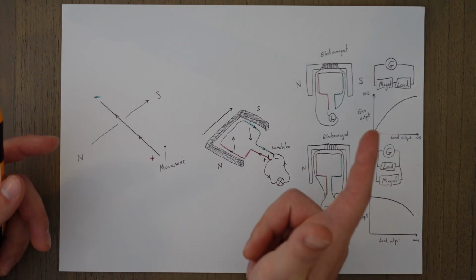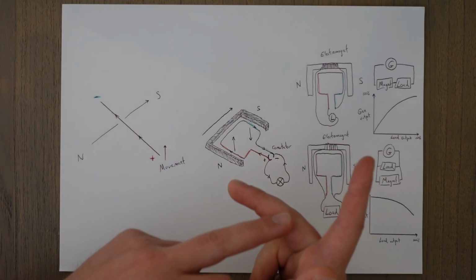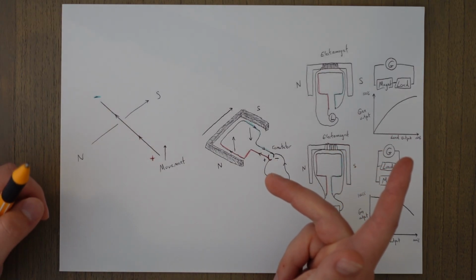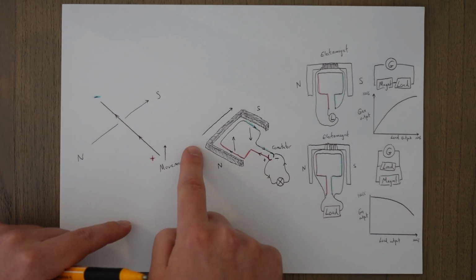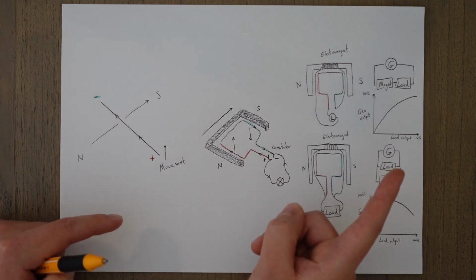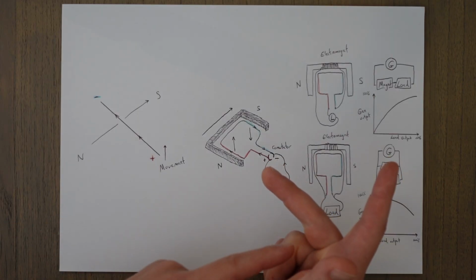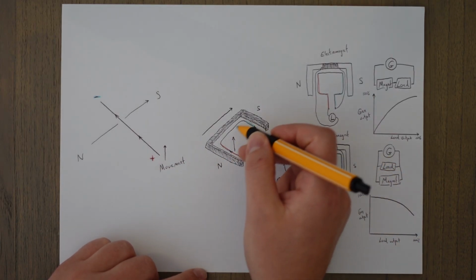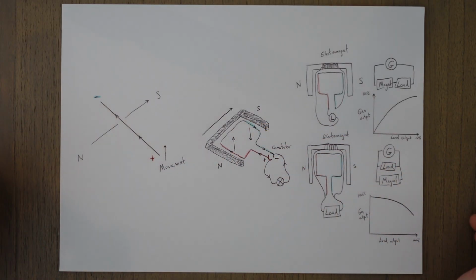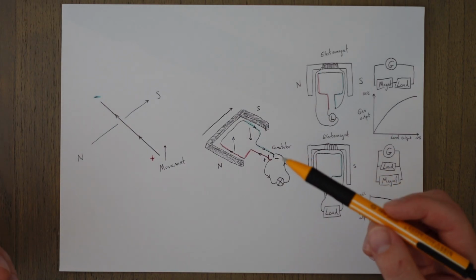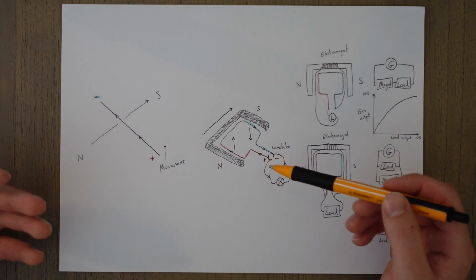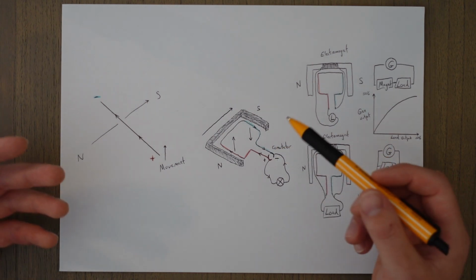Then we use our thumb for the motion, and the current is the middle finger. So for this example here, we've got the field, we've got our motion coming up the way, and our current goes in from the positive to the negative. Simple.